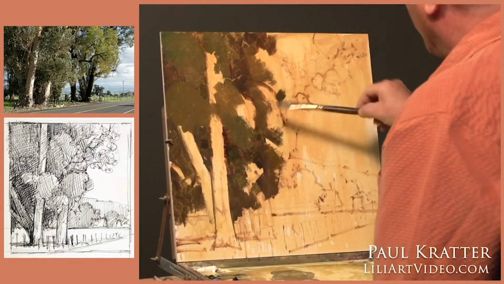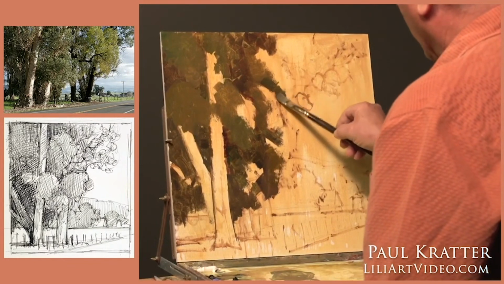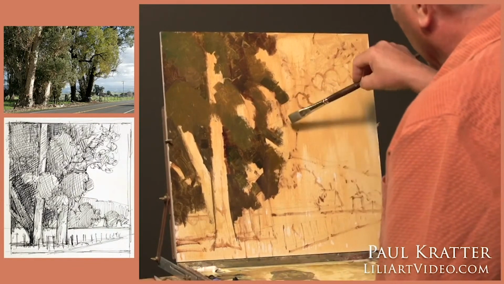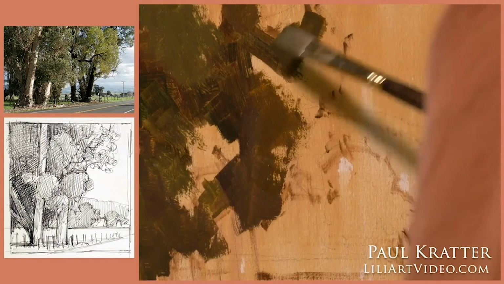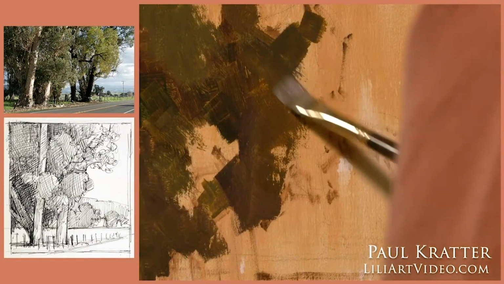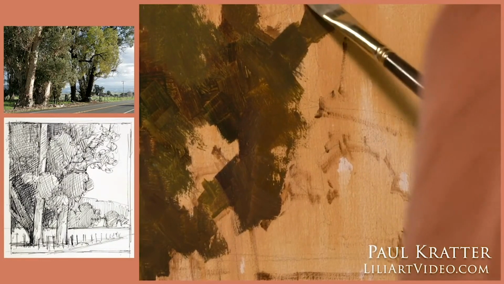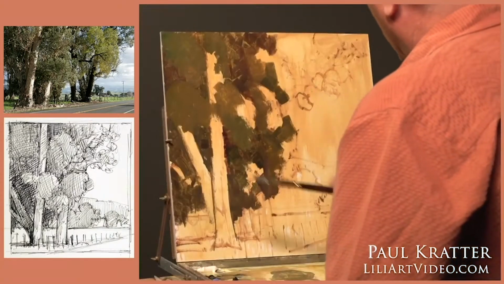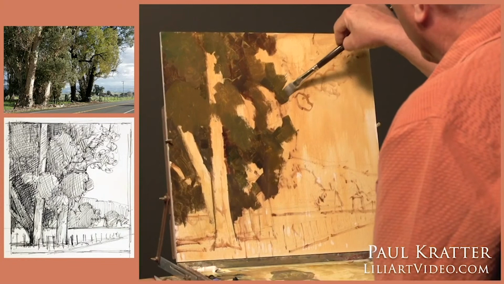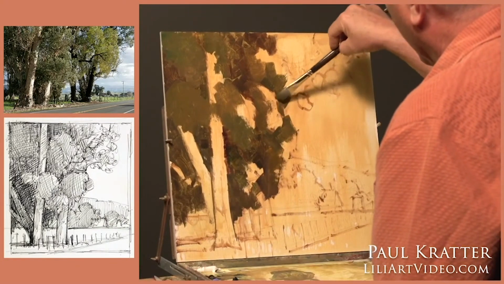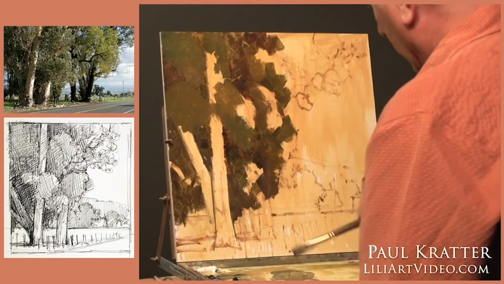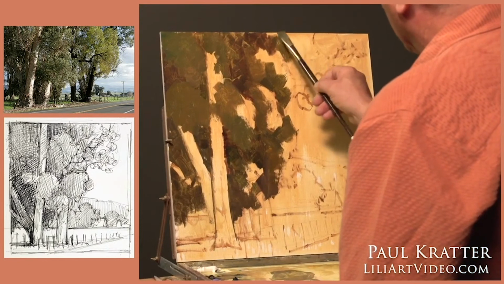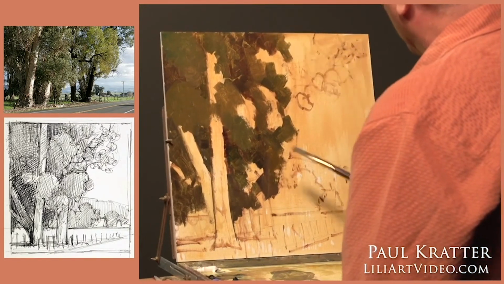I could just paint the full silhouette with a light, a medium color, let's say, a medium value, and just do the silhouette. The other way is just to paint all the shadow shapes first. And in this particular painting, that's what I'm doing, just blocking in all the shadow shapes.